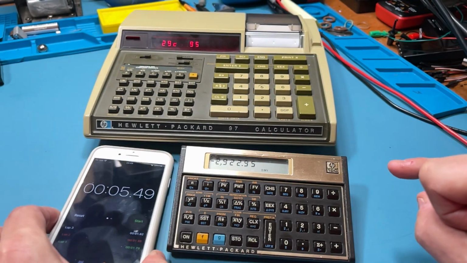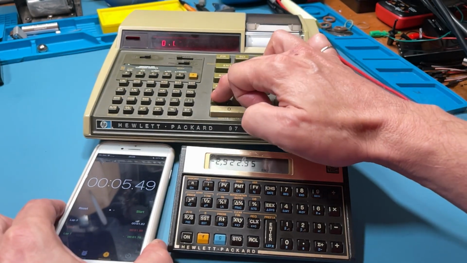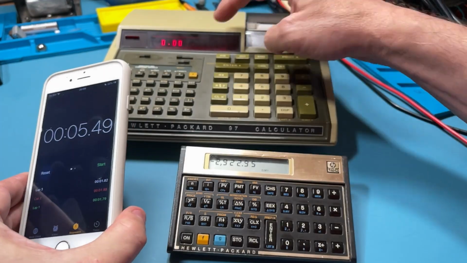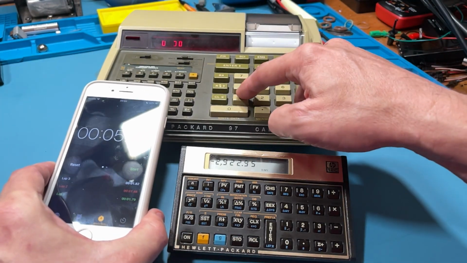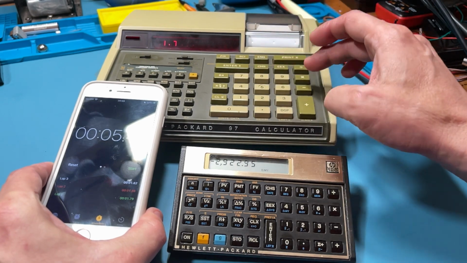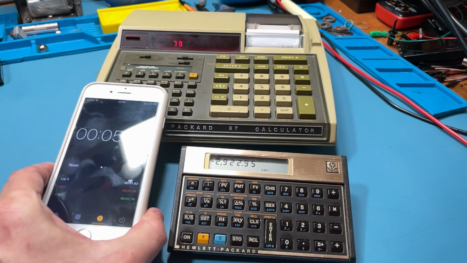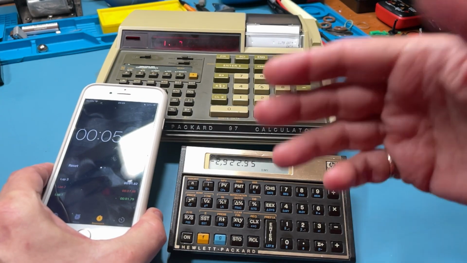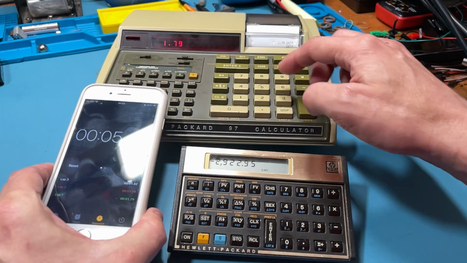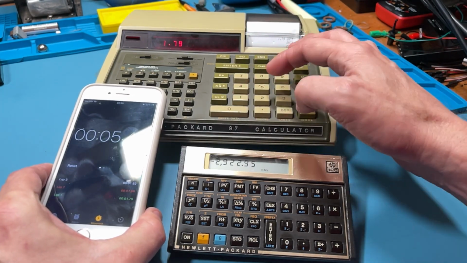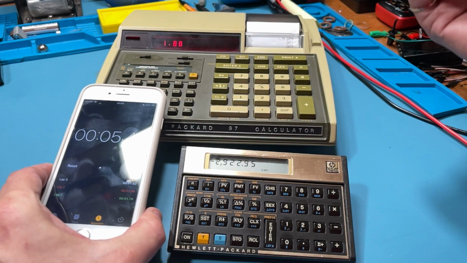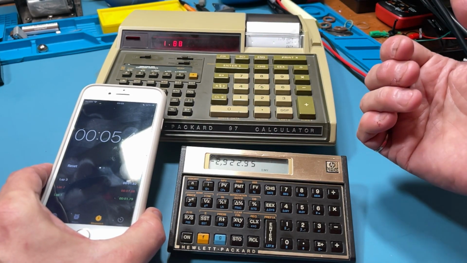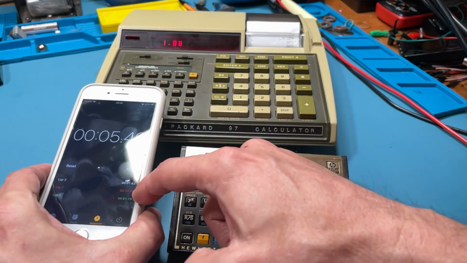So let's do a percentage calculation. I'll just turn the printer on just for the fun of it. So the 12C time was 1.79, and then we'll push that up into the stack, and then we'll add 0.188, which is the additional time that the 97 took. So almost double the time, actually, if you look at it that way.